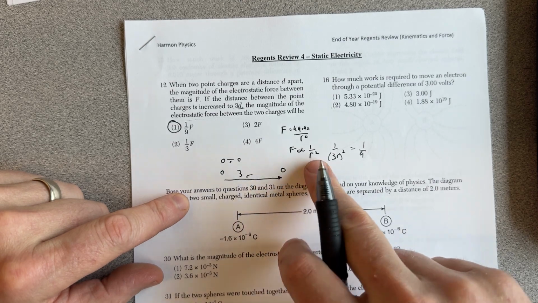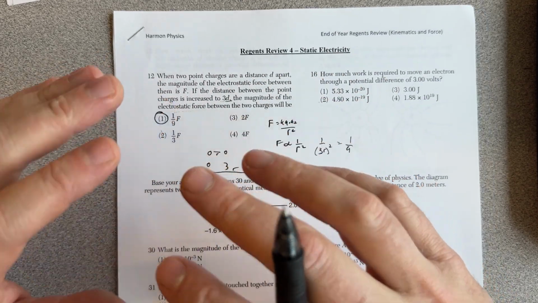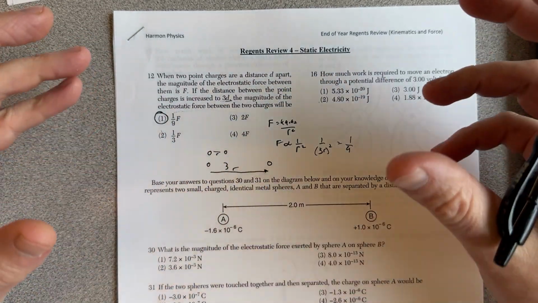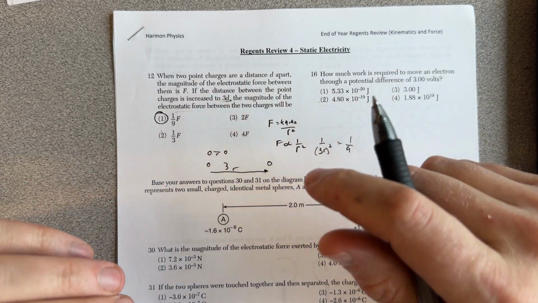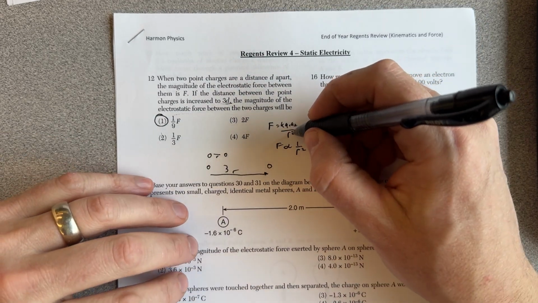You don't really need to do all this. You can literally just think about it like that. It's getting weaker because they're getting farther apart, and since the variable is squared, the effect is squared.